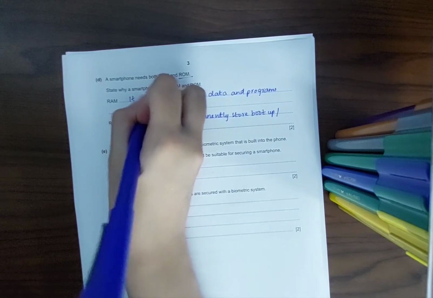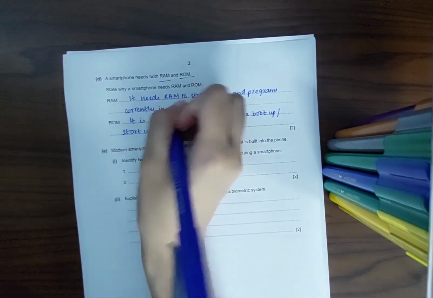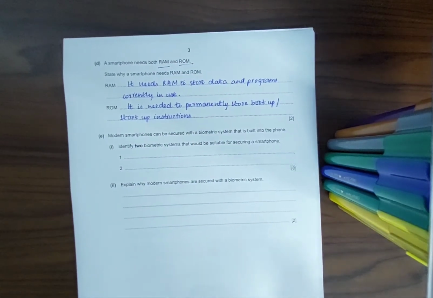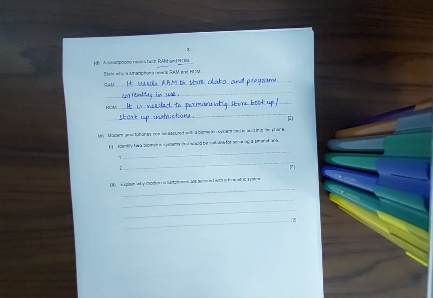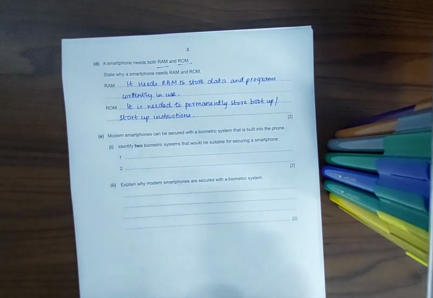This is very important that you write currently in use, because as soon as the mobile shuts off, the data is lost in RAM. So it's just storing the data and programs currently in use.